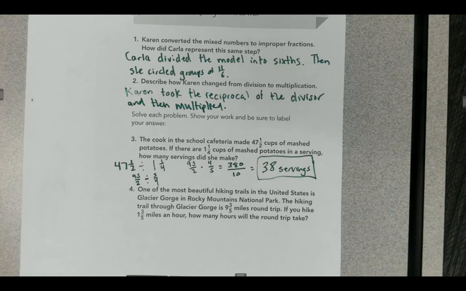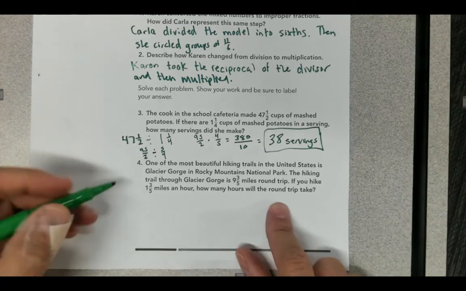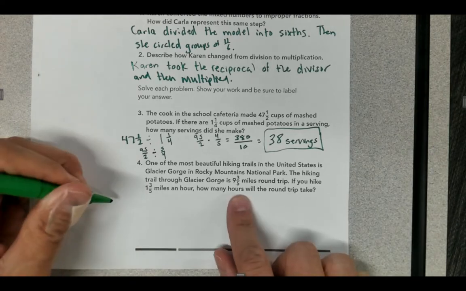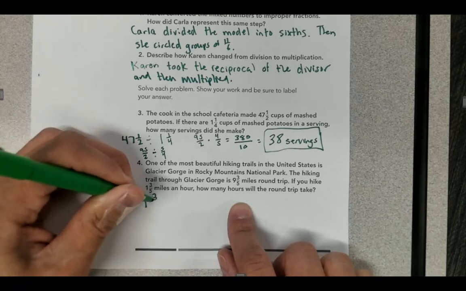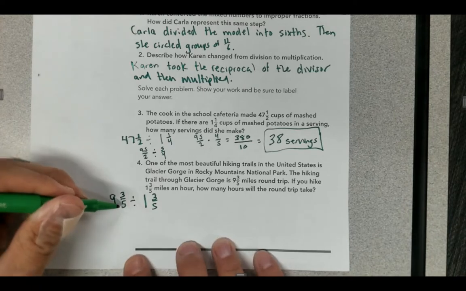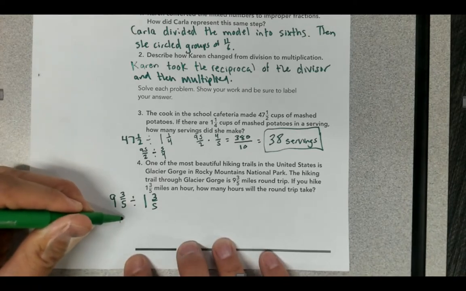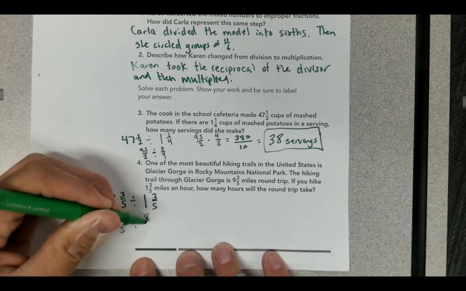One of the most beautiful hiking trails in the United States is Glacier Gorge in Rocky Mountains National Park. The hiking trail through Glacier Gorge is 9 3/5 miles round trip. If you hike 1 3/5 miles an hour, how many hours will the round trip take? So we're taking 9 3/5 and dividing it by 1 3/5. First, I put these as improper fractions. 9 times 5 is 45, plus 3 is 48 fifths, divided by 1 times 5 is 5, plus 3 is 8 fifths.